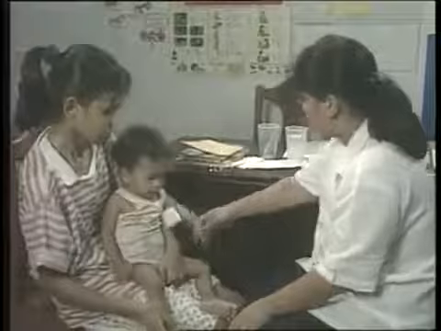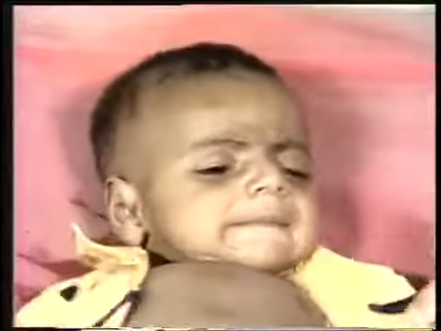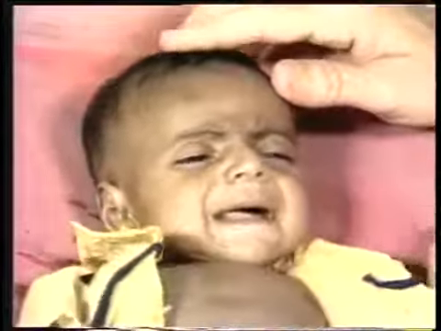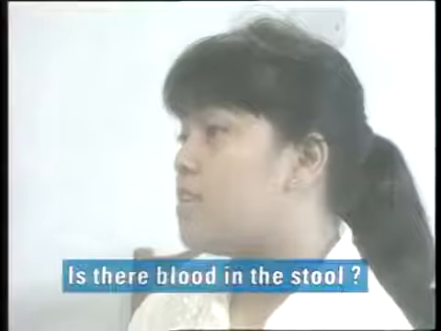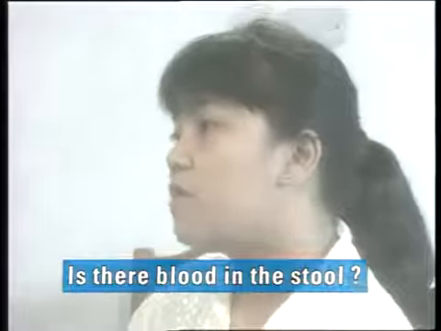Now, let's assess this child with diarrhea. The mother has told us this child has diarrhea. For how long? She replies, for 3 days. Is there blood in the stool? There is no blood in the stool.